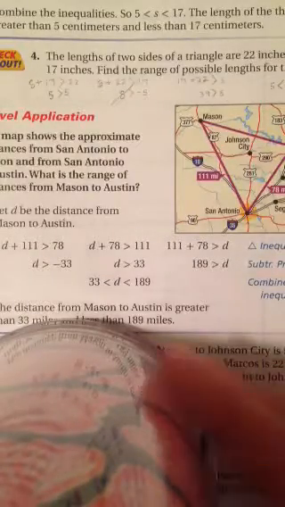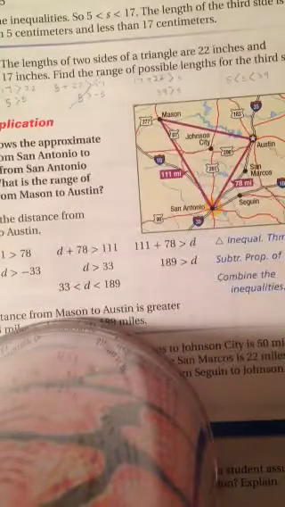But now I want to go ahead and look at example 5 with you, which is a travel application. It is exactly what we were just doing. It is exactly using a triangle with lengths. It just happens to be on a map and the length happens to be in miles.